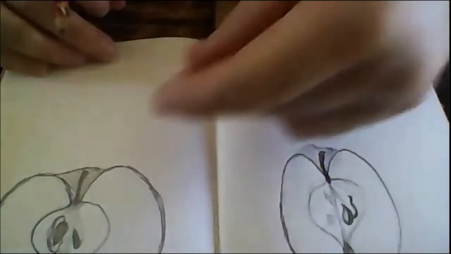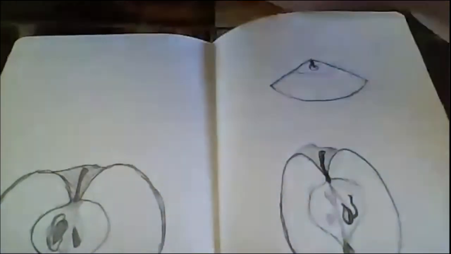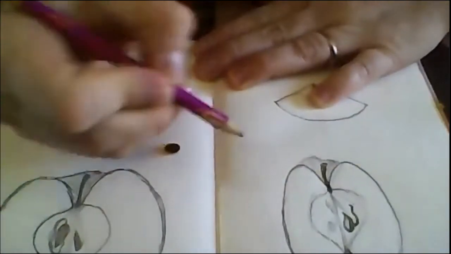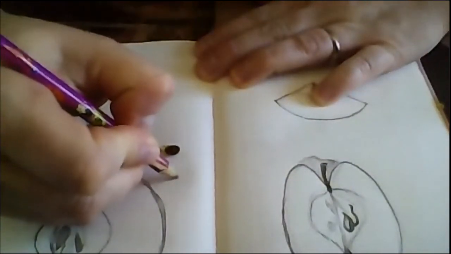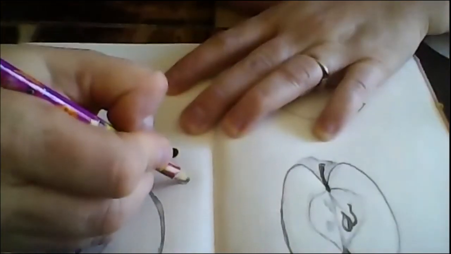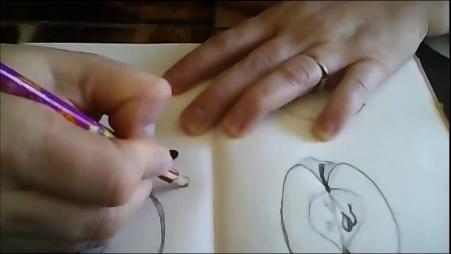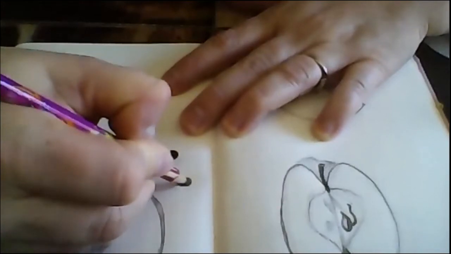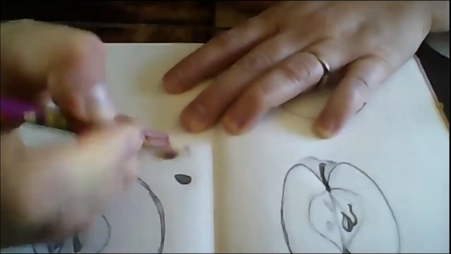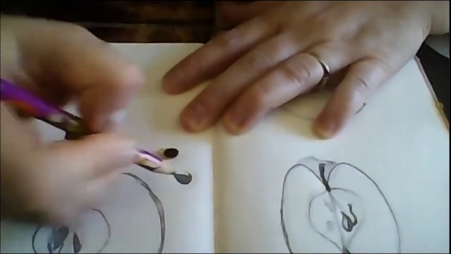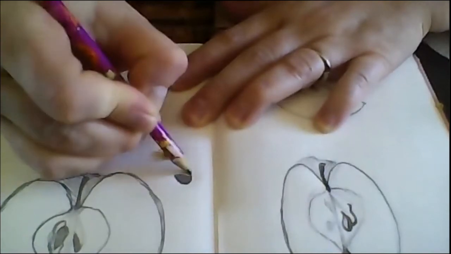And then last, I want to draw, whoop, it came right off. I want to draw this seed. Okay. So I'm going to first draw the brown part. And I'm going to color that in dark since it is a little bit dark. And then I'm going to go lighter as I come up here.